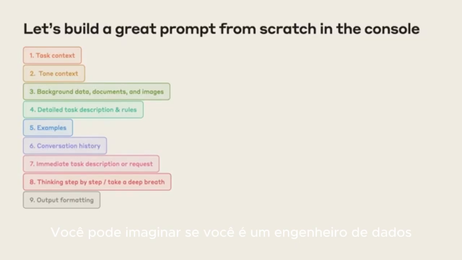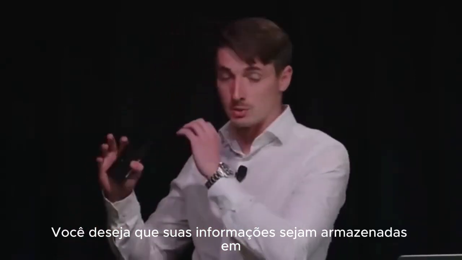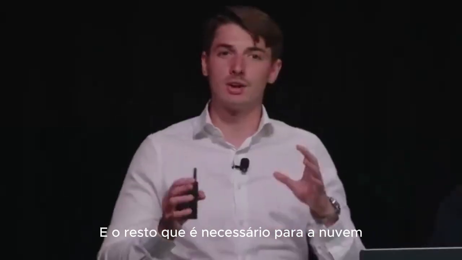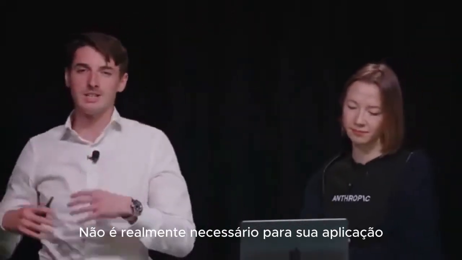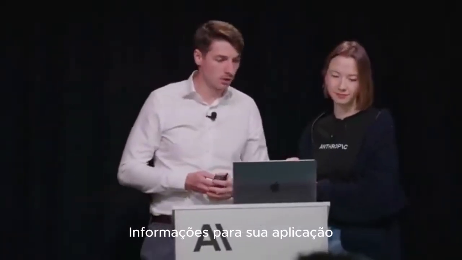You can imagine if you're a data engineer working on this LLM application, all this fancy preamble is great, but at the end of the day, you want your piece of information to be stored in, let's say, your SQL database, wherever you want to store that data. The rest of it that is necessary for Claude to give its verdict isn't really necessary for your application. You want the nitty-gritty information for your application.